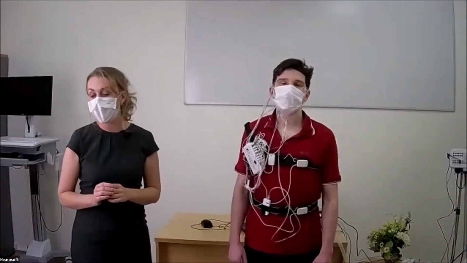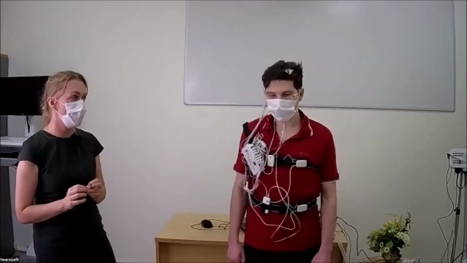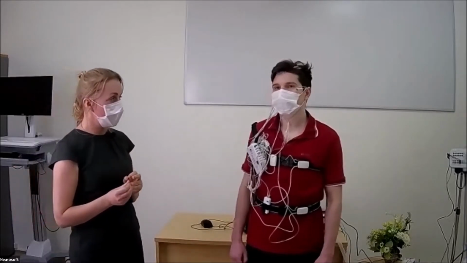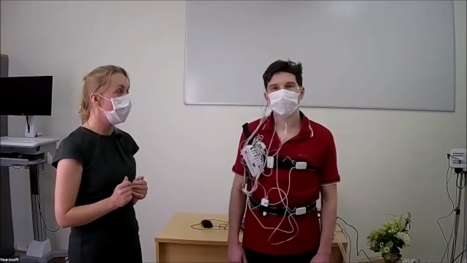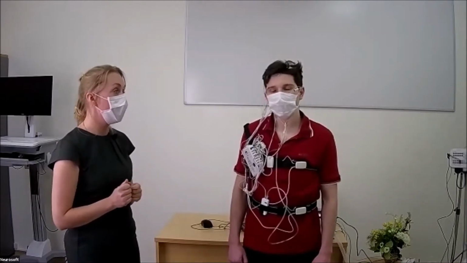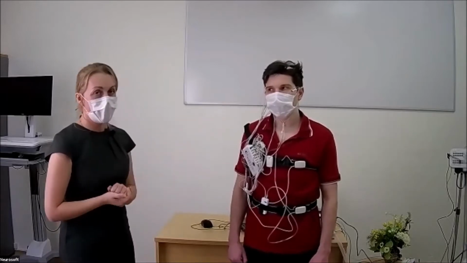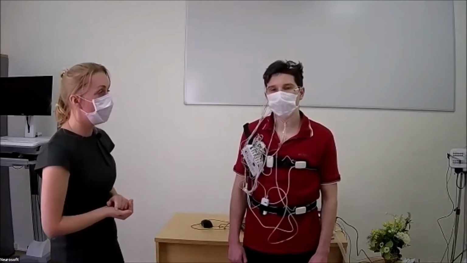Next, derivations which are very important: electrooculography. We need to have 2 EOG derivations, and the position of the active electrodes is as follows. The first active electrode I put 1 centimeter above and 1 centimeter lateral of the outer contour of the left eye. The other electrode I put 1 centimeter below and 1 centimeter lateral of the left outer contour.